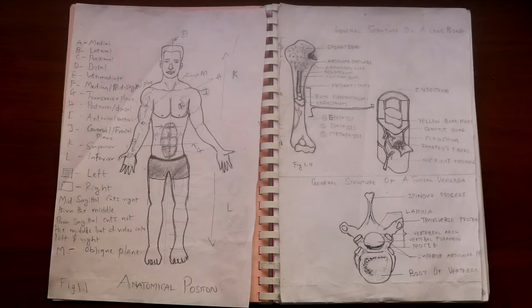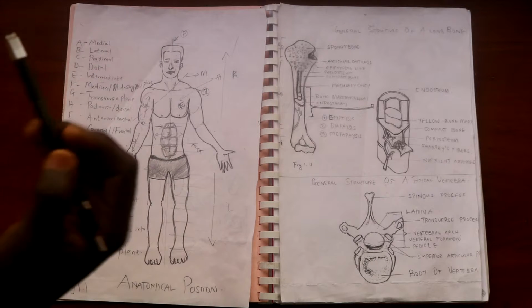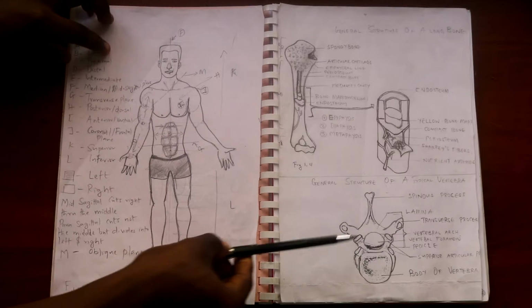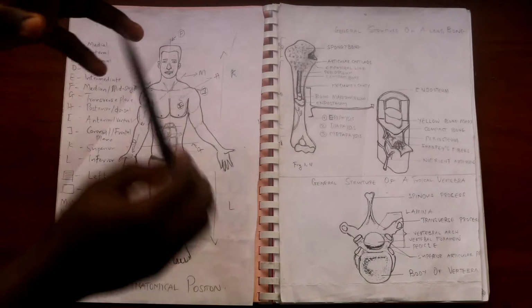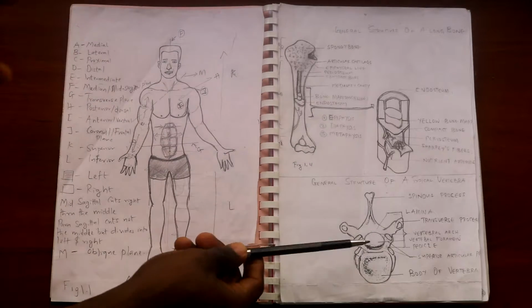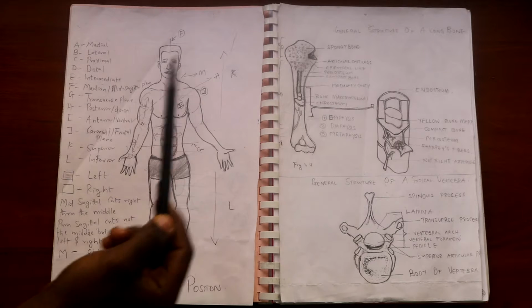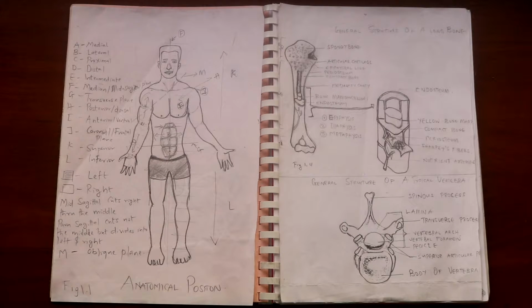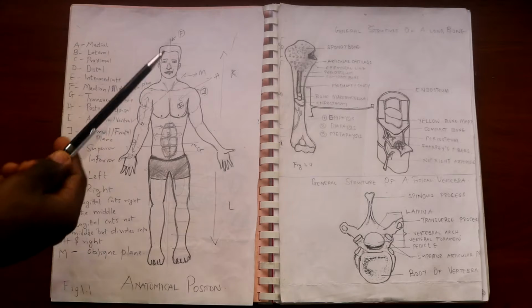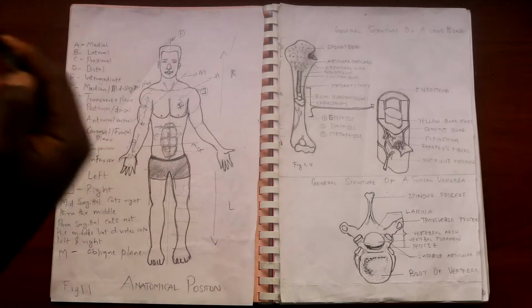We have the irregular bones, which we are going to be looking at very shortly. When we are talking about the irregular bones, we are basically referring to our vertebra. Then we have our pneumatic bones, which help us in breathing. These ones are found in the bones of the skull.